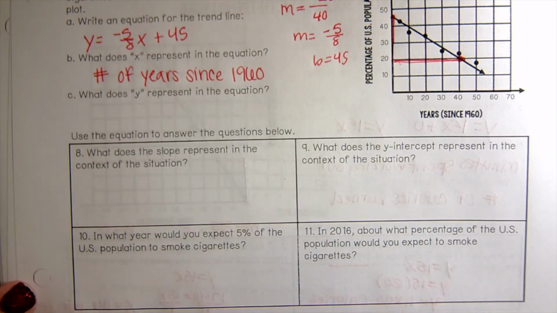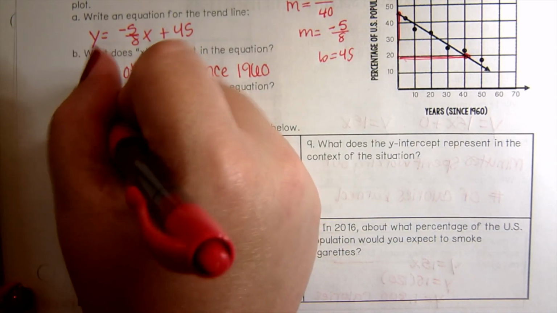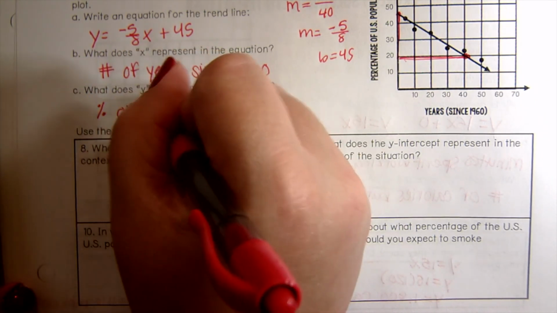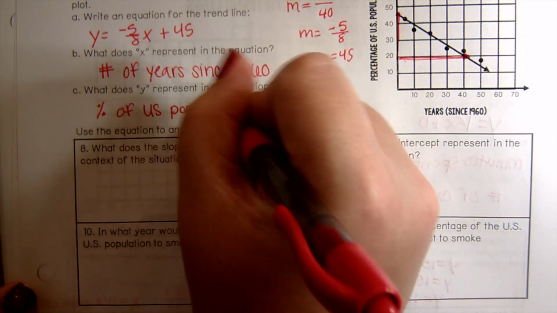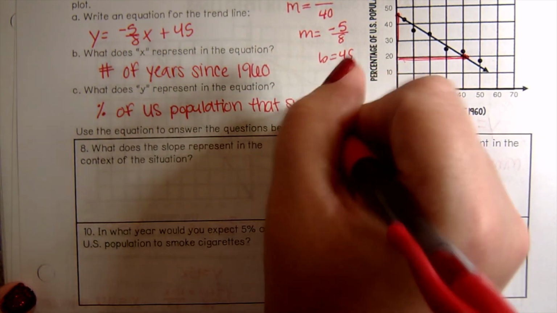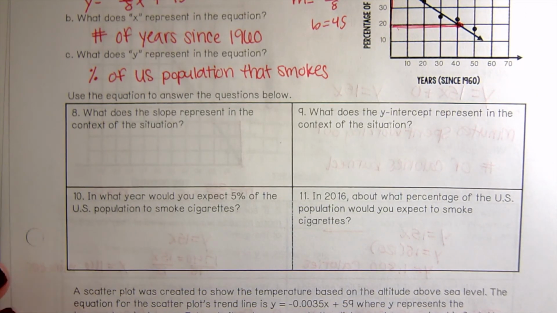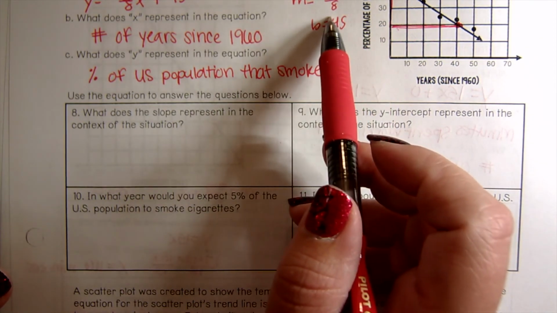What does y represent? The percent of the U.S. population that smokes cigarettes. What does the slope represent? Negative 5/8 means that for every how many years?